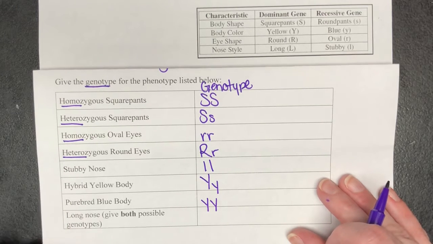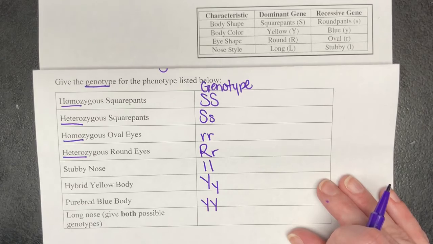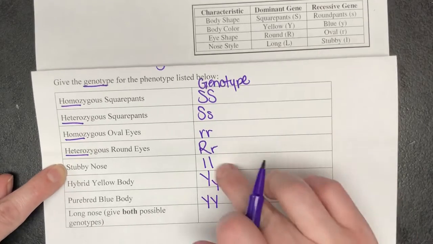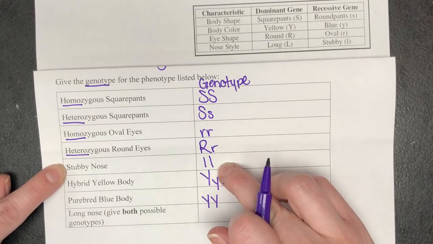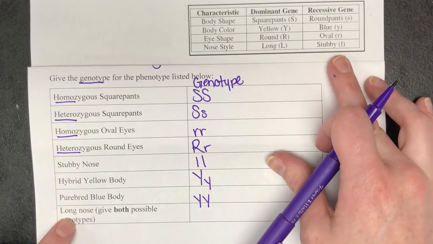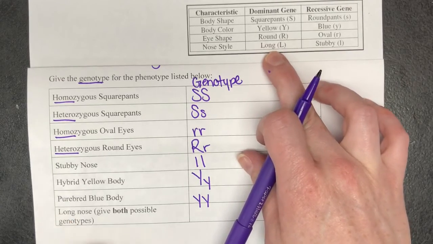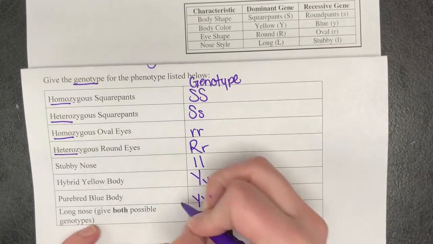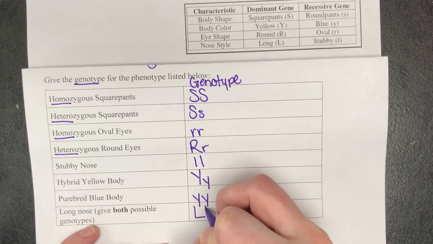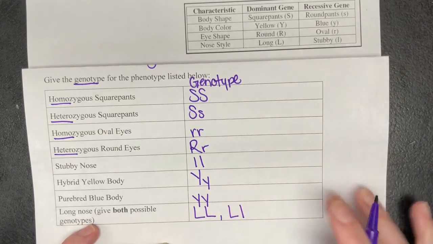And our very last one on this video, long nose. There are 2 different possibilities. So just like here, we knew there was only one option because it's the recessive phenotype. This one, we know there has to be 2 options because it's the dominant phenotype. Okay, so long nose can either be capital L, capital L, or capital L, lowercase l.